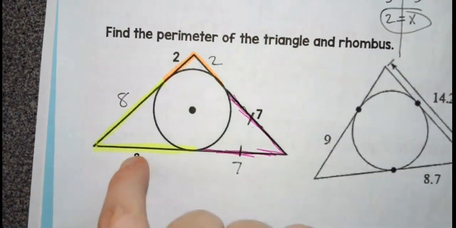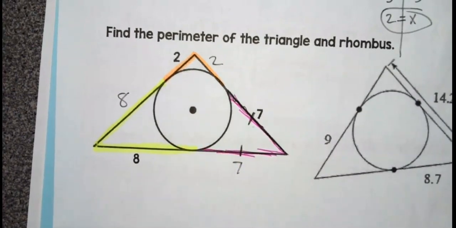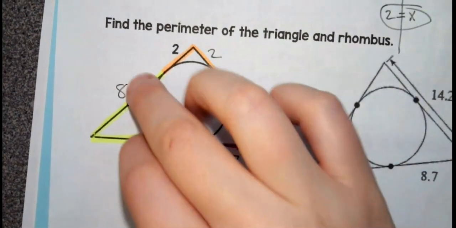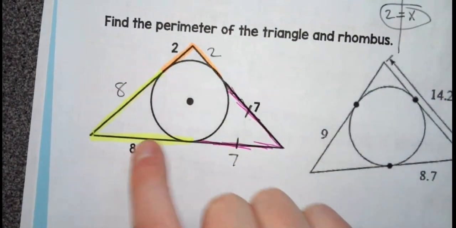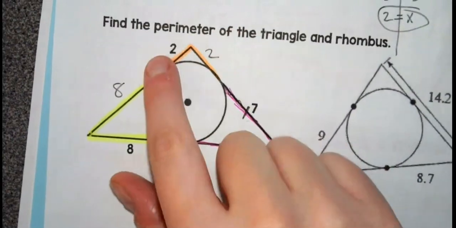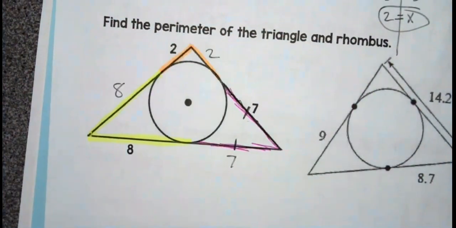So many people want to make this 8 and this 8. I don't know why. But these two match, these two match, these two match. I cannot tell you how many times people put 8, 8, 8, and then 7, 2, 2. And then they get it wrong. The two sides of the points that come out are going to be congruent to each other. And that's always going to be the case.